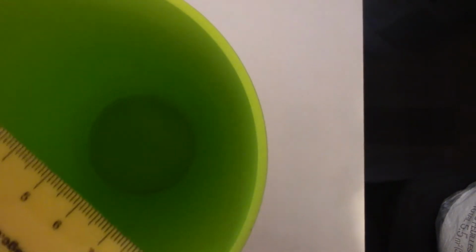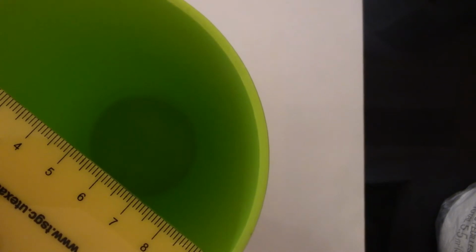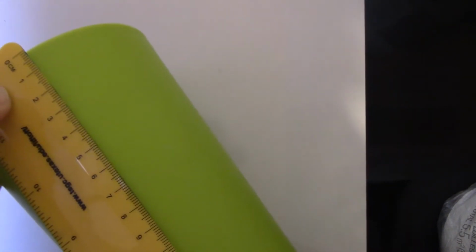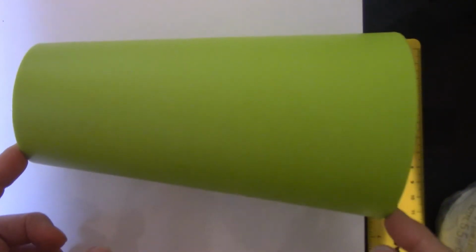The top of the cup is 10 centimeters, and the height of the cup, which actually works best if you hold it upside down and measure the height, is 18 centimeters. Because the cup looks very much like our truncated cone.